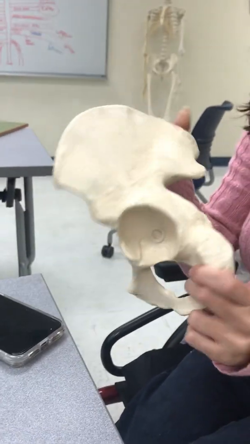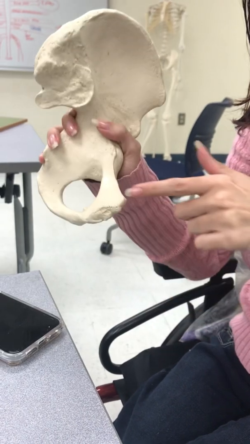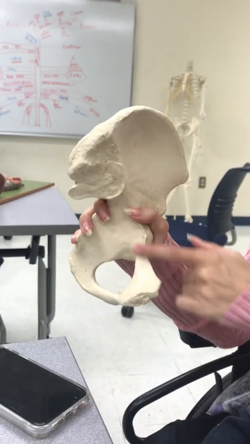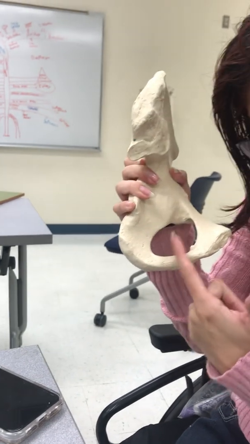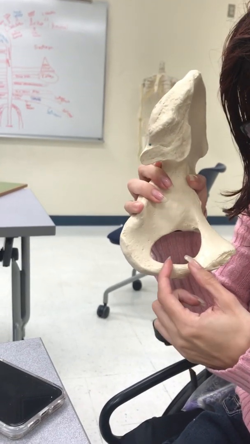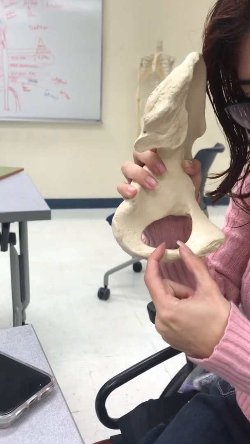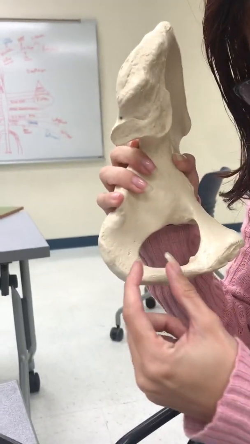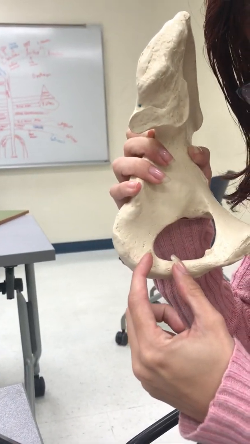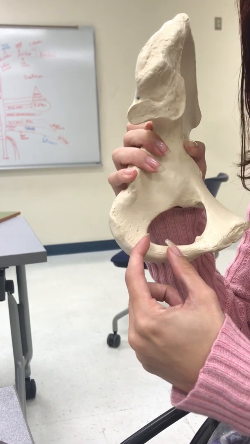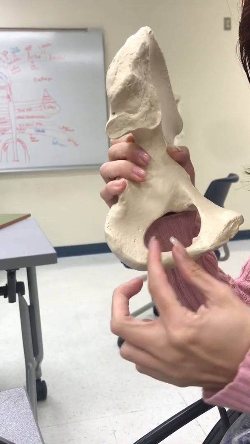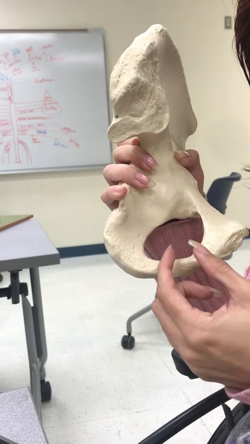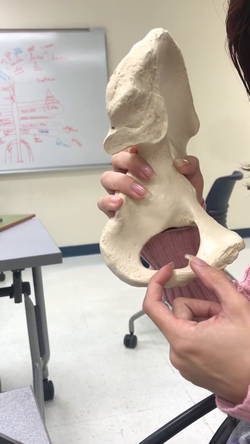Now, if you do have to know this, you have the superior ramus of the pubis, which is this portion right here. If you imagine a line right in the middle, this portion is going to be the inferior ramus of the pubis, and this portion is the ramus of the ischium, or ischial ramus. Okay, so this is the ischium, and this is the ischial ramus, and this is the inferior ramus of the pubis.